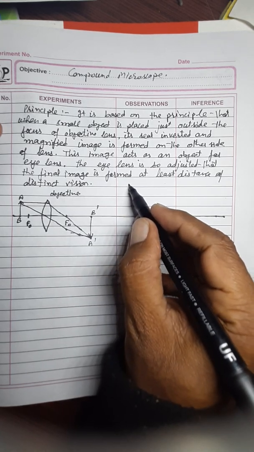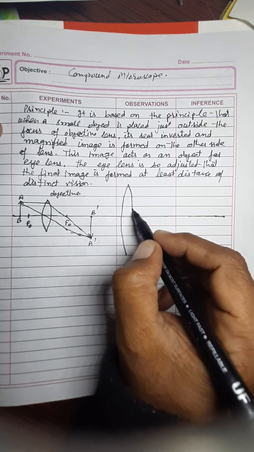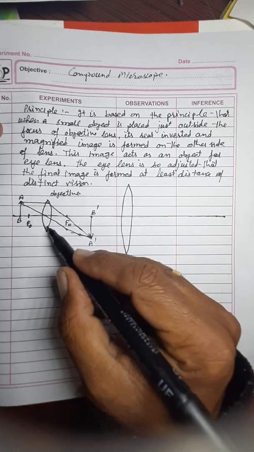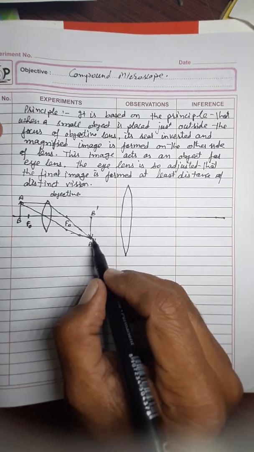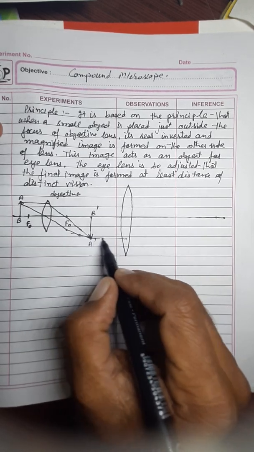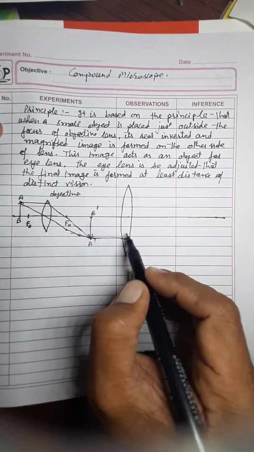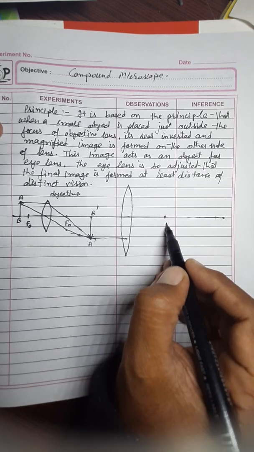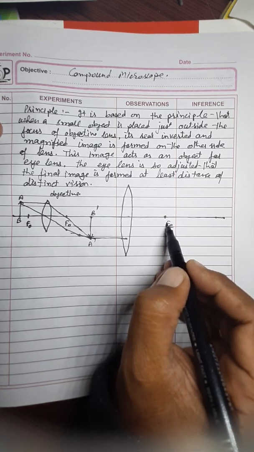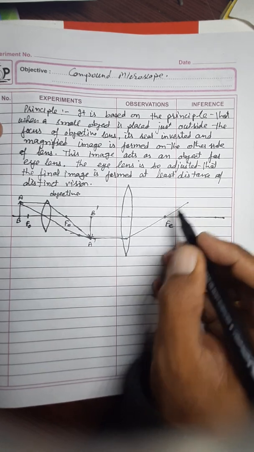Now we will draw the eyepiece, which is smaller than the objective. This ray is parallel to the principal axis and passes through the focal point of the eyepiece.